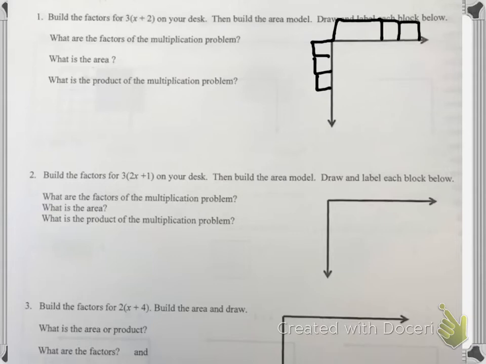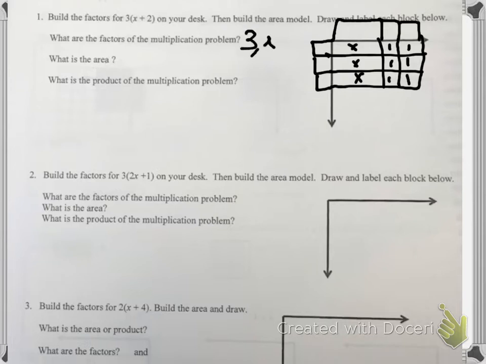They look like that. To build my array, you want to make a rectangle, so you just continue all your lines. These all represent an x, and these all represent 1 unit. The factors for this multiplication are 3 and x plus 2.